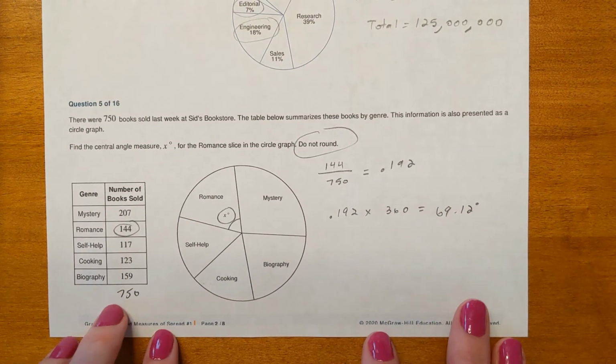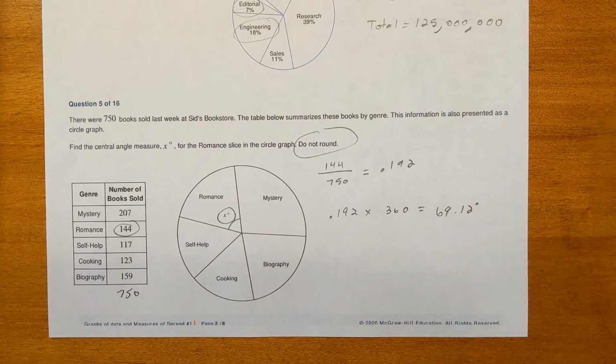Number 5, there were 750 books sold last year at Sid's bookstore. The table below summarizes these books by genre. The information is also presented as a circle graph. Find the central angle x for the romance slice in the circle graph.